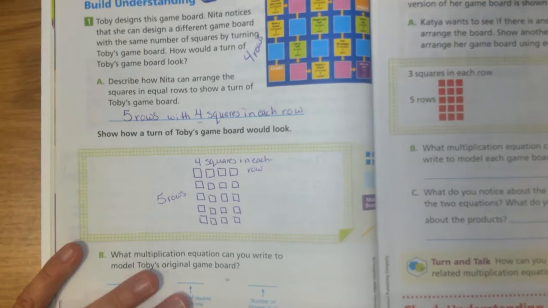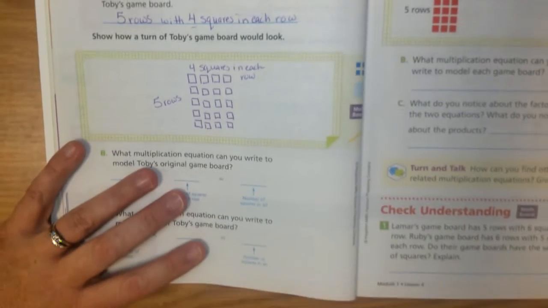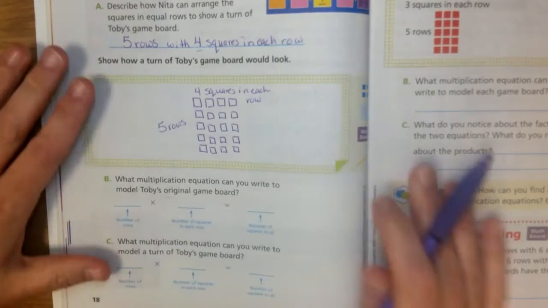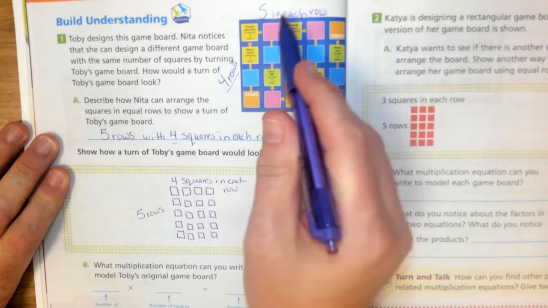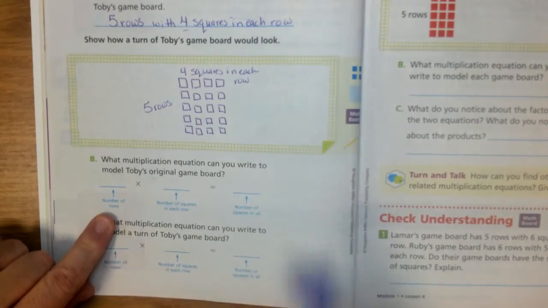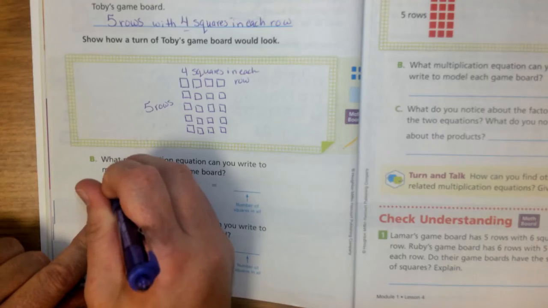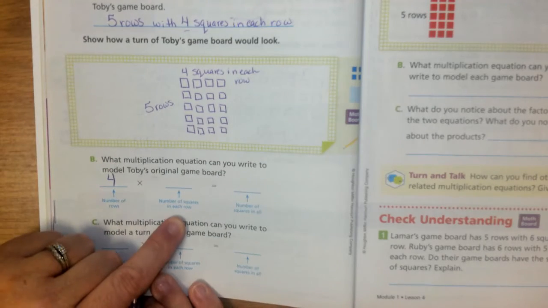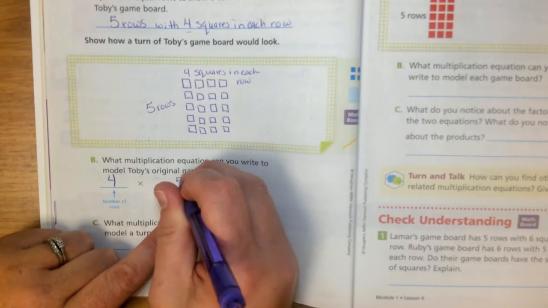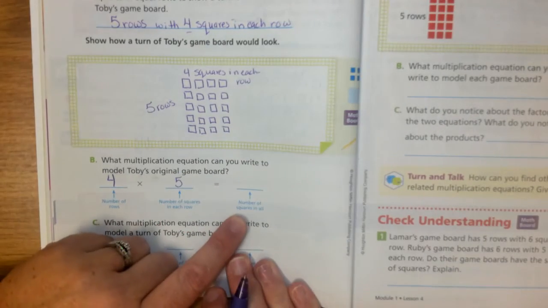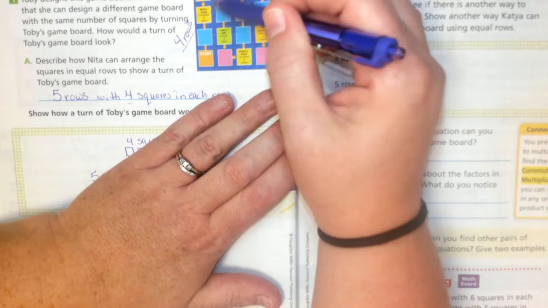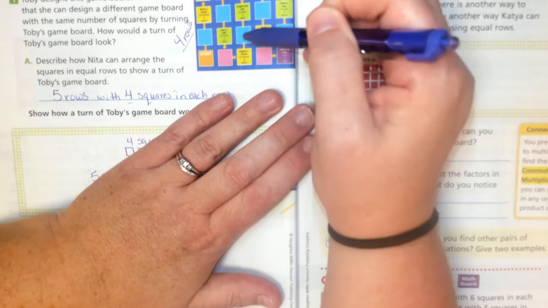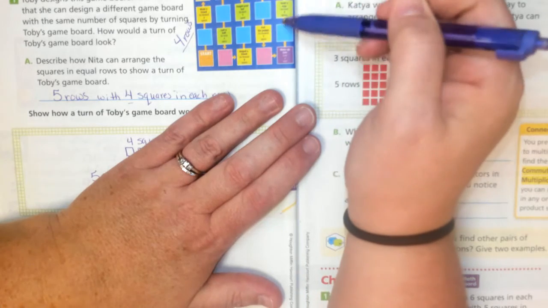So let's think of the multiplication equations that we could write to model the original game. So Toby's original game had 4 rows and 5 were in each row. So total number of rows, he had 4 rows. Number of squares in each row, he had 5 squares in each row. So number of squares in all, 1, 2, 3, 4, 5, 6, 7, 8, 9, 10, 11, 12, 13, 14, 15, 16, 17, 18, 19, 20.